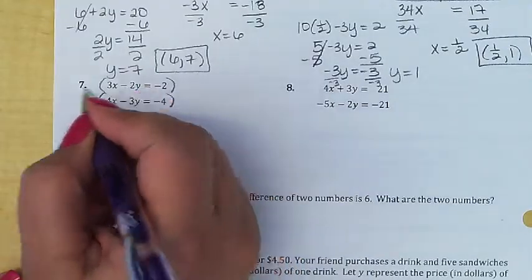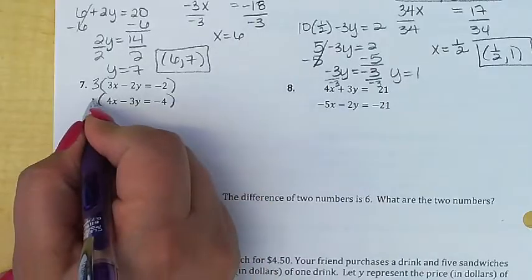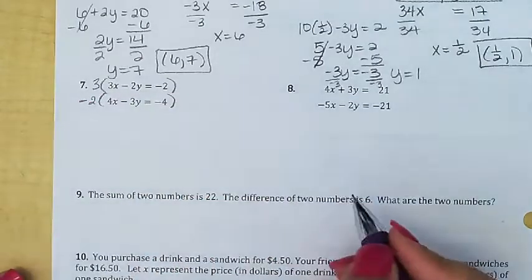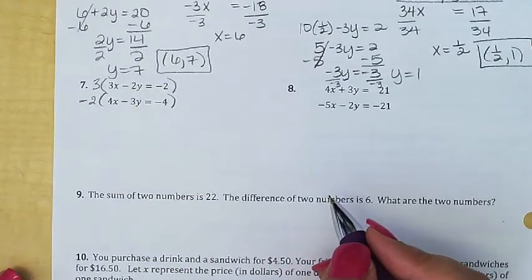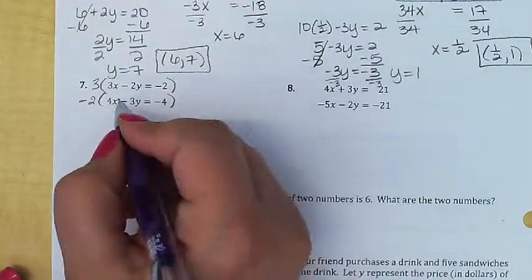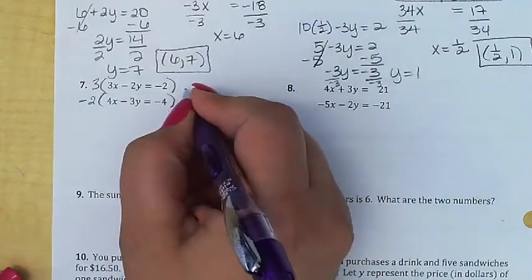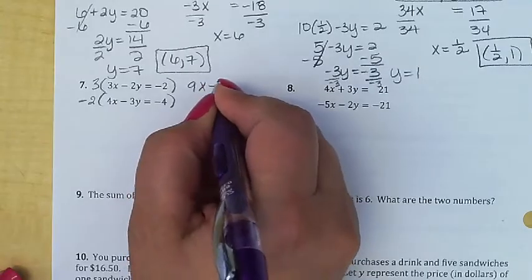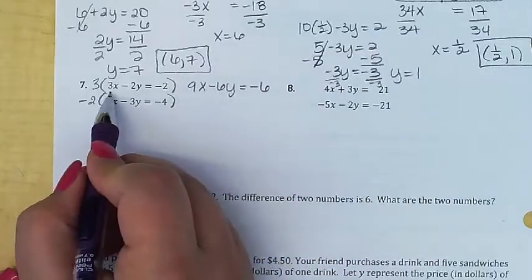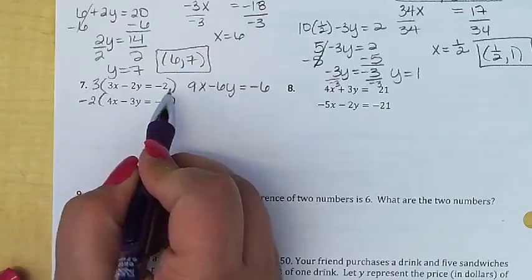So I know that to get a 6 here, I need to multiply this by 3. To get a 6 here, I need to multiply this by 2. And on one of those I have to change the sign, so maybe I'll make this one the -2. It doesn't really matter. It could be either one, okay? But that'll guarantee me opposite signs. So let's work the top. When I multiply all of this equation by 3, I get 9x, I get a -6y, and I get a -6. So 3 times 3 is 9, 3 times -2 is -6, and 3 times -2 is -6.